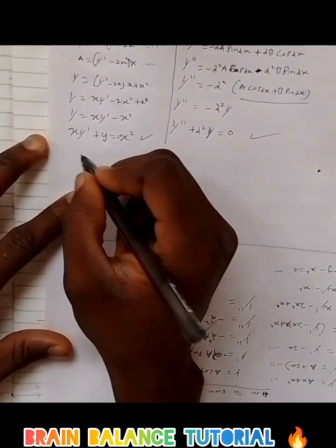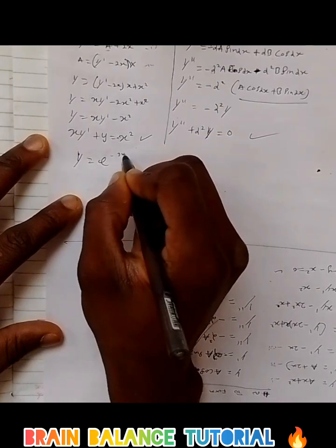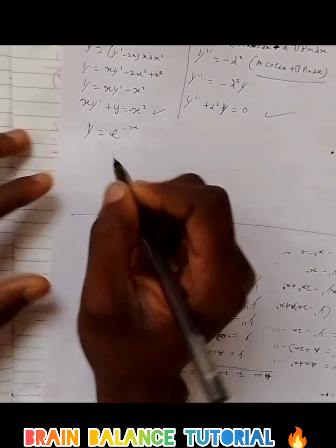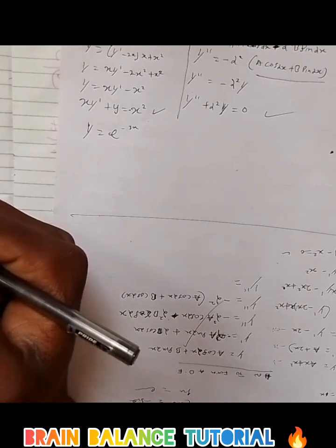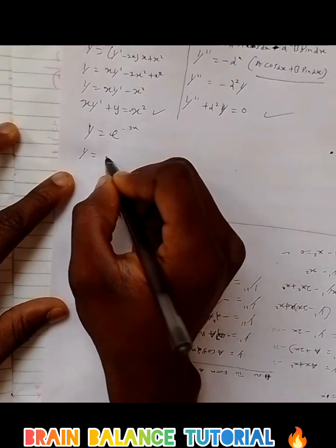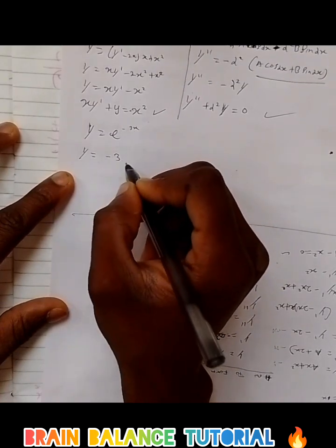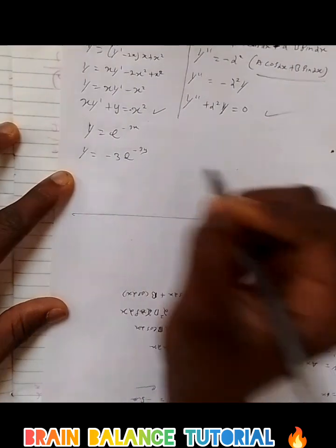So let's say you have something like y equals A e raised to power minus 3x. So from here now, you have a constant, right? A single constant. So if I want to differentiate this, I could have dy/dx being equal to negative 3A e raised to power minus 3x.